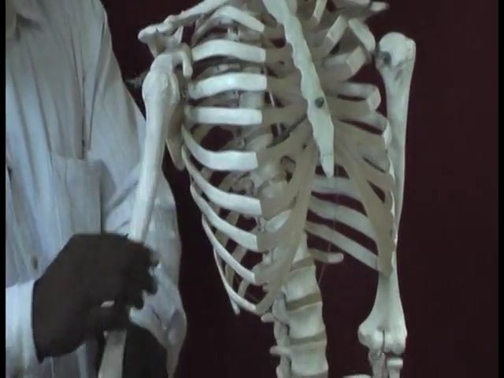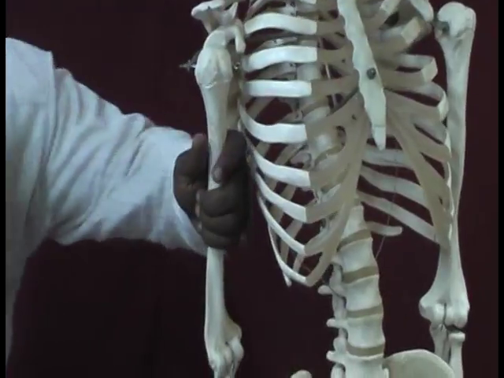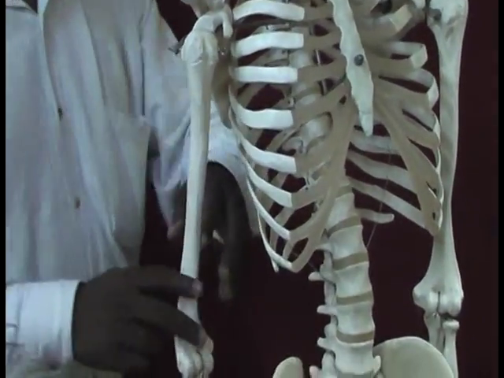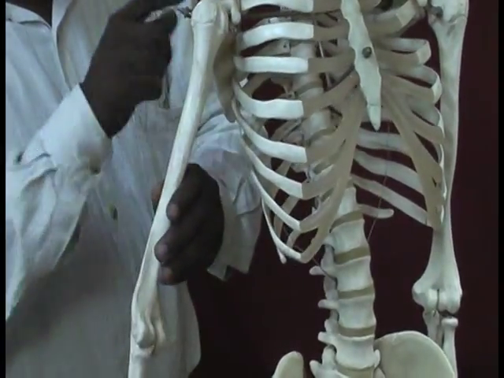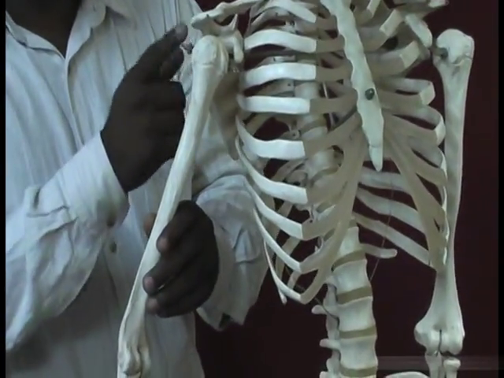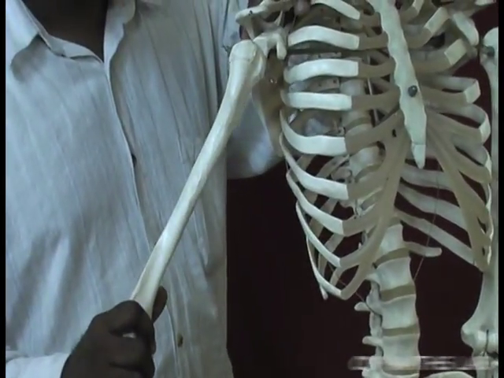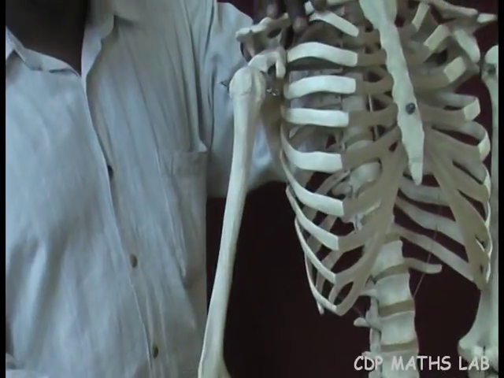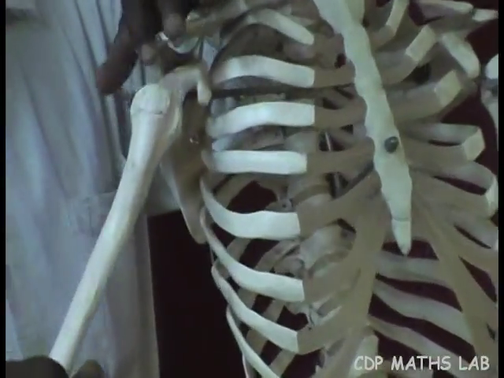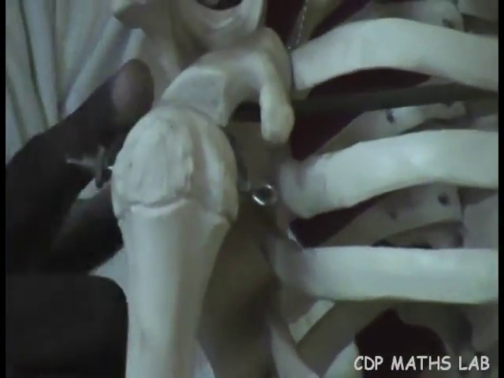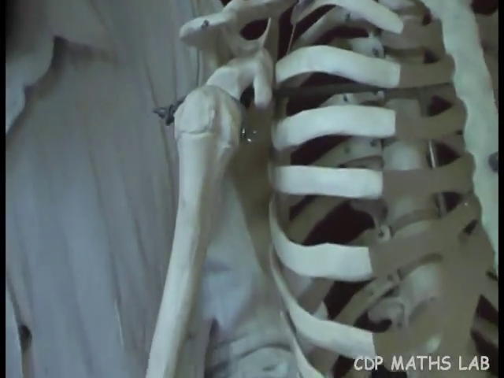Good. The name of this bone is actually called the humerus. So the humerus is attached to this joint right here, and it's called the shoulder joint. Basically, it's called a ball and socket joint. Now, a joint really is the area where two or more bones meet. So wherever you see bones meet, it's called a joint. You have a joint right here as well, it's called an elbow joint.